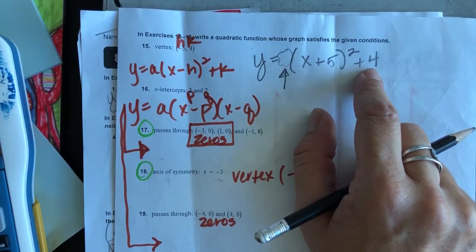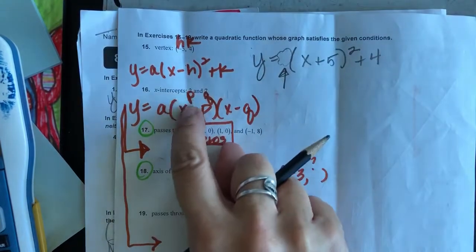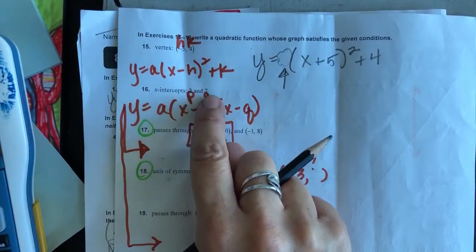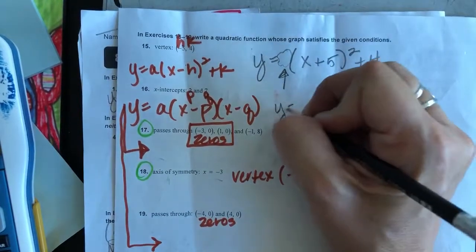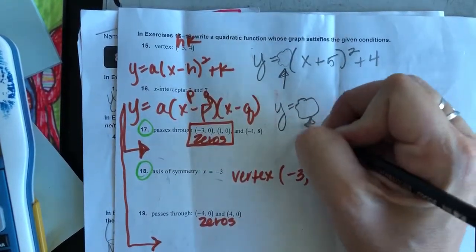Now, I can say the exact same thing about number 16. It's given me 2 x-intercepts, 2 and 7. I could have a bazillion different equations. That's not a number.